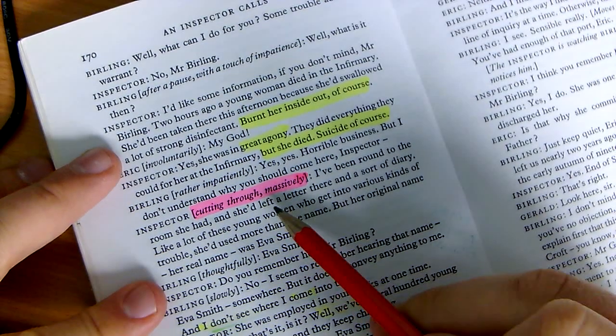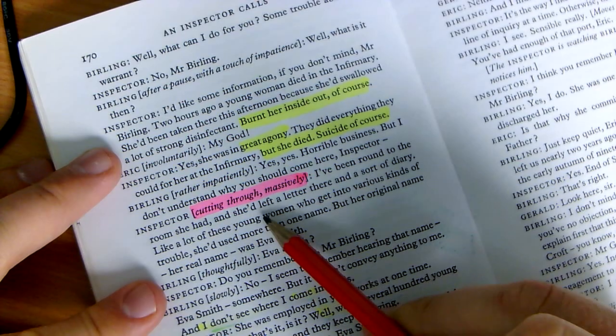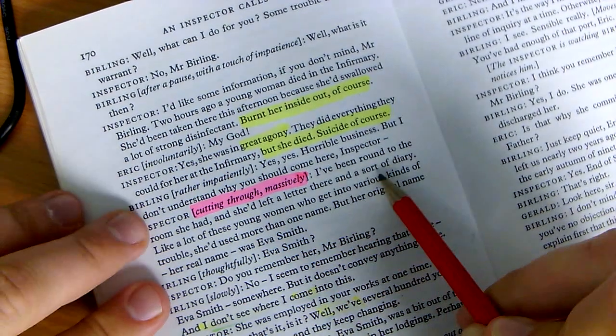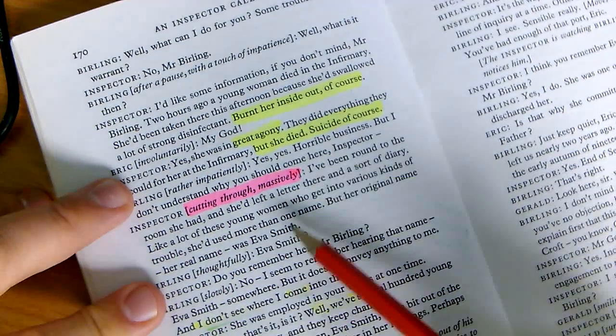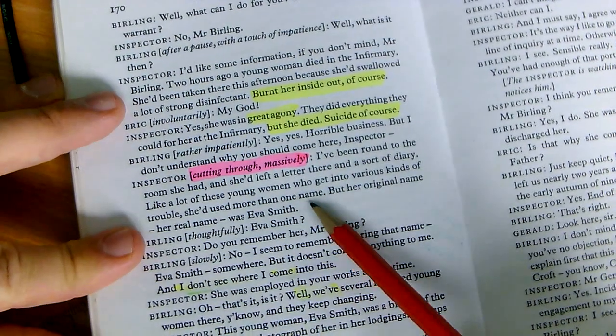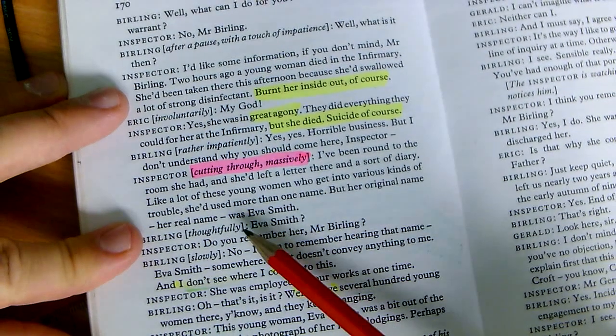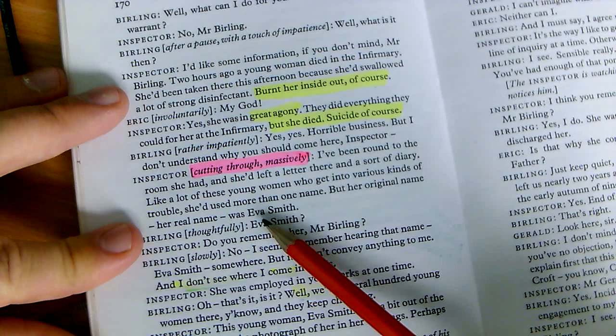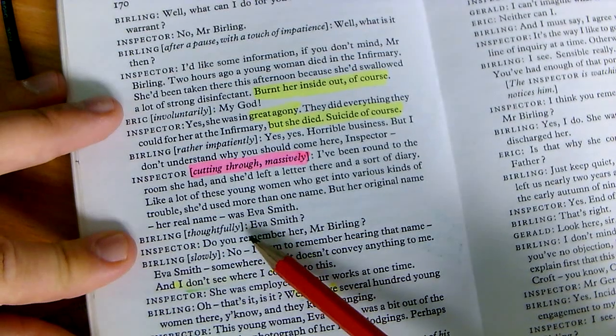I've been round to the room. She had, and she'd left a letter there, and sort of a diary. Like a lot of these young women who get in various kinds of trouble, she'd used more than one name, but her original name, her real name, was Eva Smith.